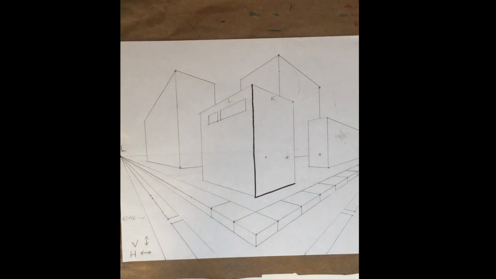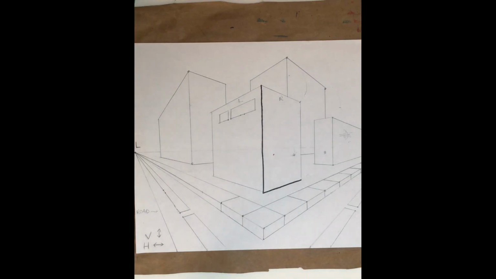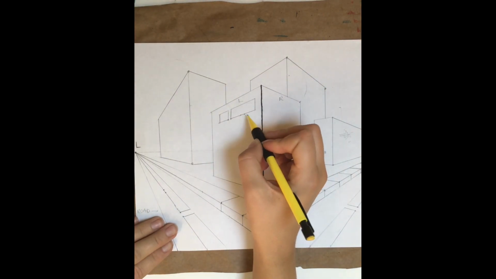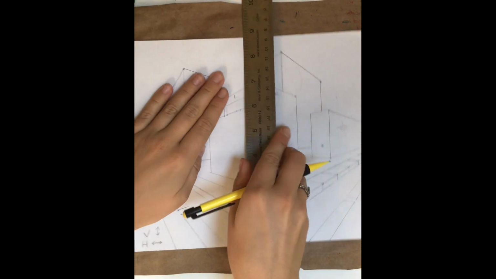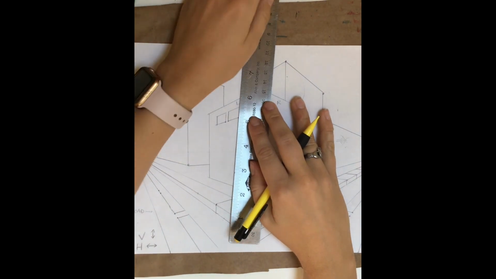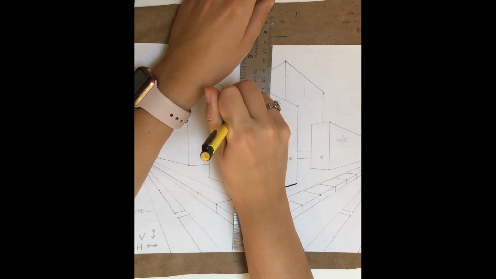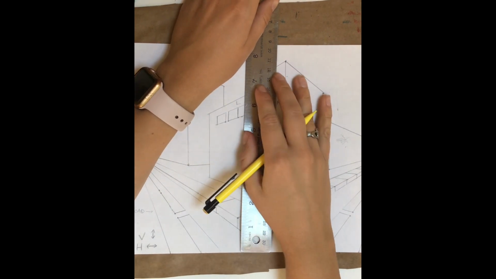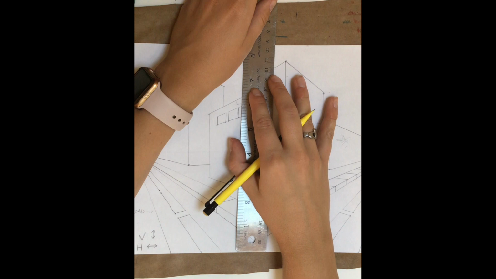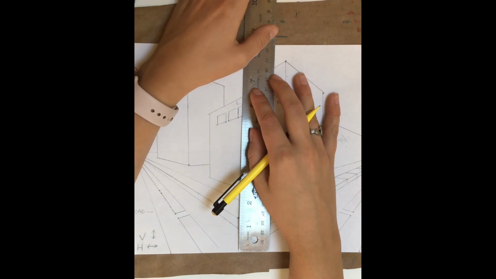I normally just make my windows all the same size. So I did two more dots here. And then once again, I need to line up my ruler to the bottom, make it perpendicular, and then do my line. Okay, and then do it again right next to it. Try your best to make it nice and even.